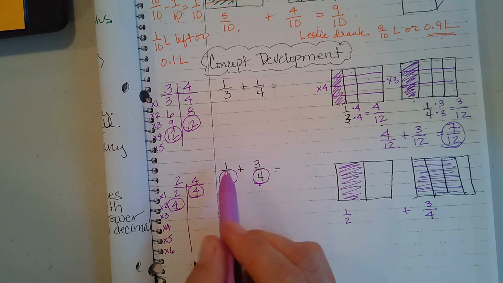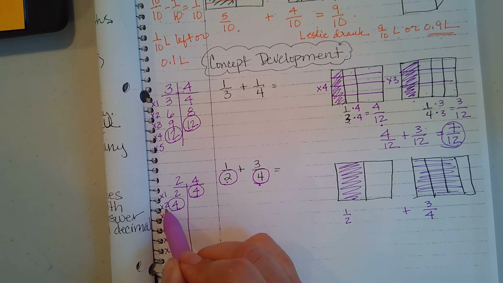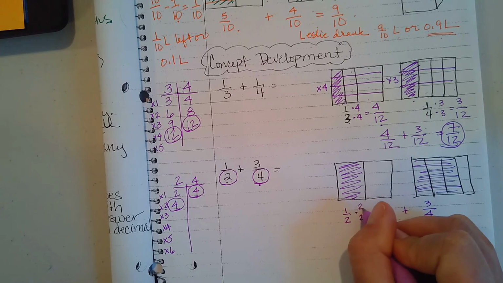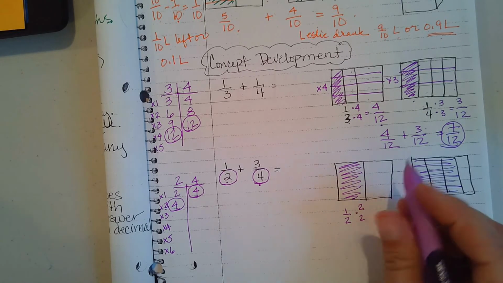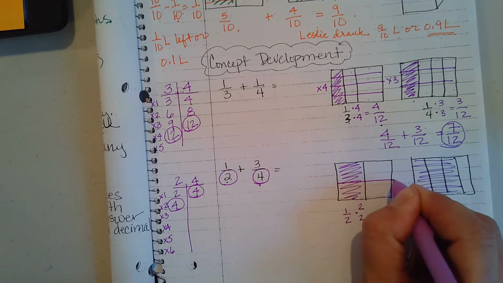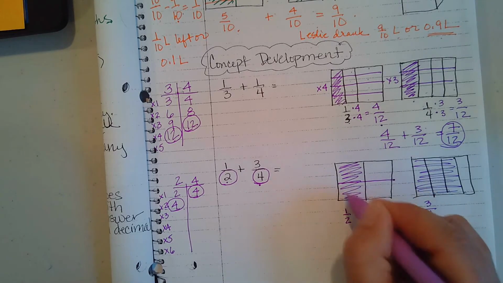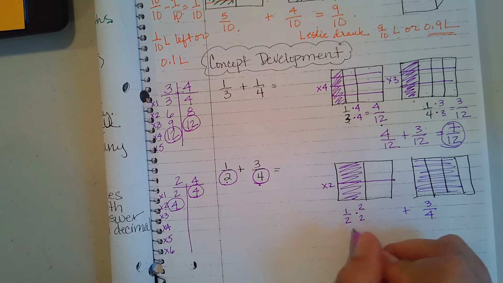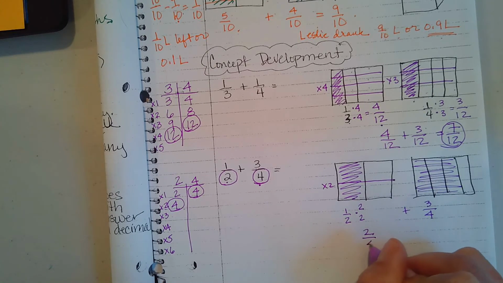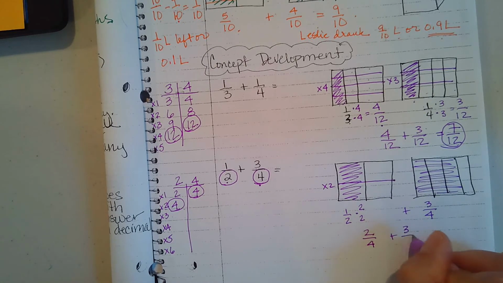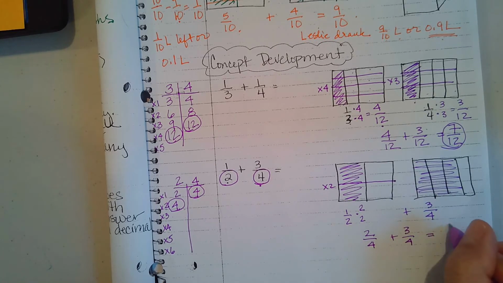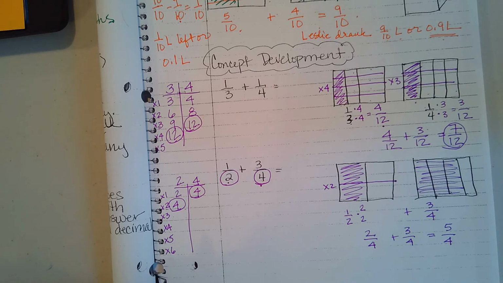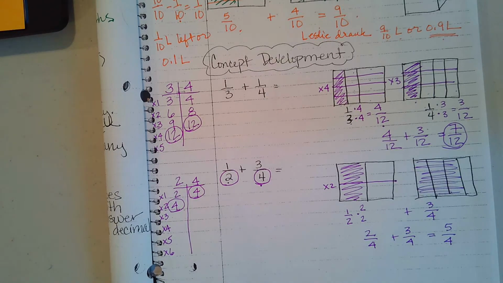Now, I'm going to multiply 2 times 2 is 4, right? So I'm going to multiply this by 2. Whatever I do to the bottom, I do to the top. So now I'm going to multiply this by 2, essentially by doubling it, right? So now I have 2/4 plus 3/4 is equal to 5/4, right?